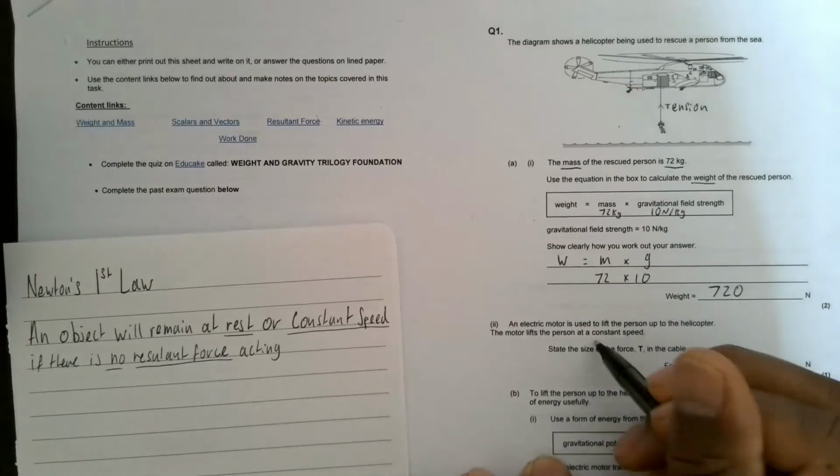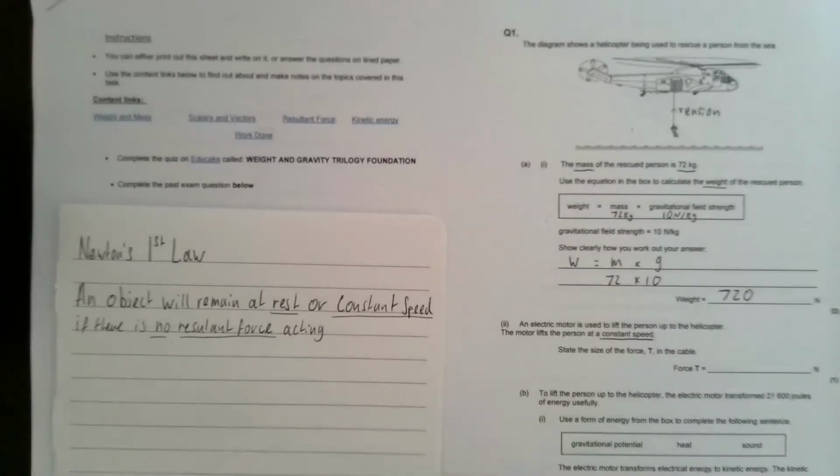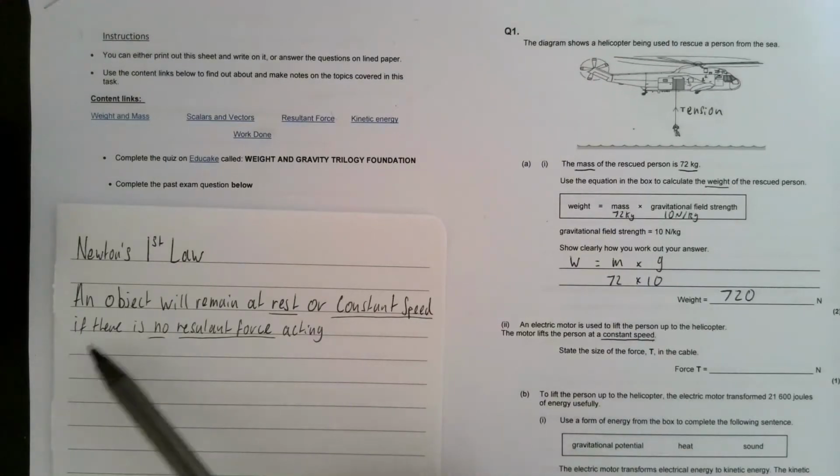Part II, an electric motor is used to lift the person up to the helicopter. The motor lifts the person at a constant speed. Okay, so the clue here is the constant speed. Just going to revert here to Newton's first law, which says an object will remain at rest or at a constant speed if there is no resultant force acting.